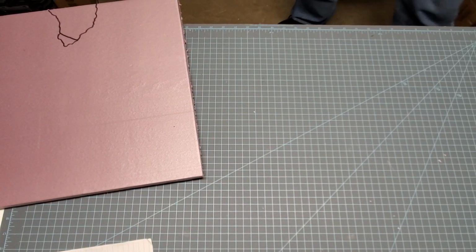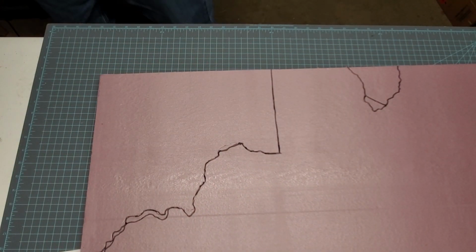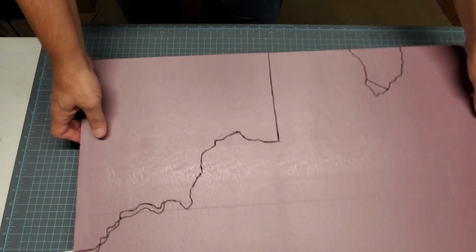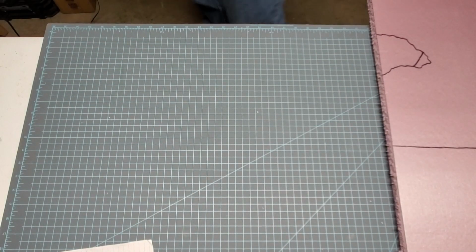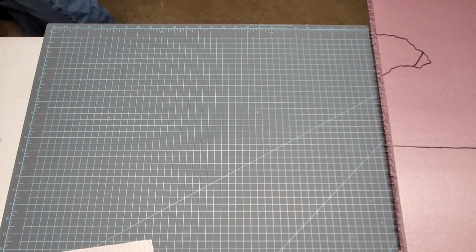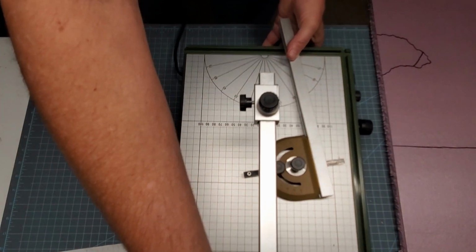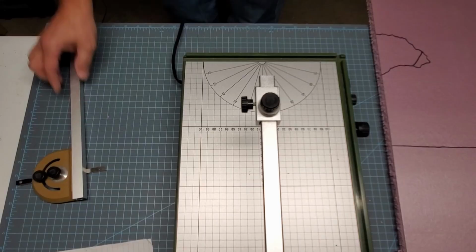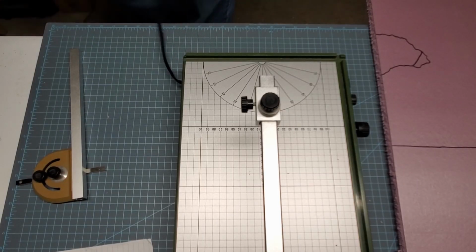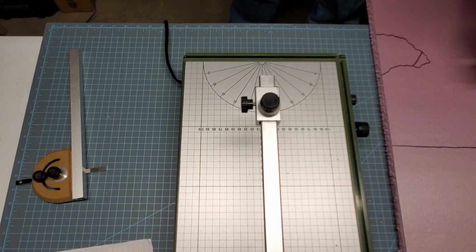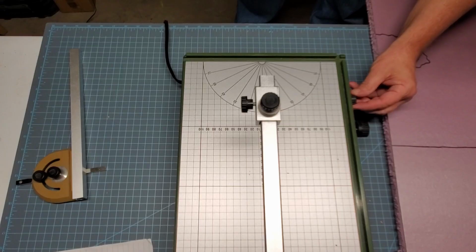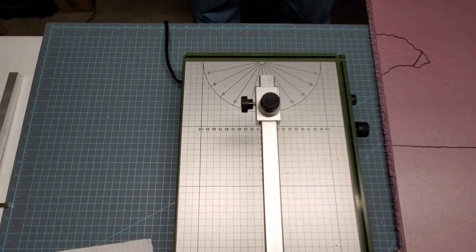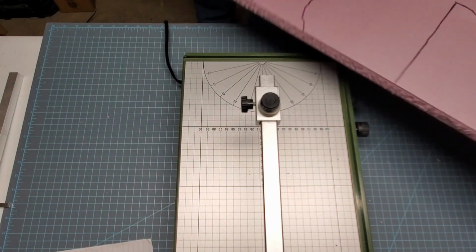Alright, so this will be my next piece, and I need box on back. Let's bring this back over. And turn it on. I'm going to turn the heat up just a little bit so it cuts a little better.